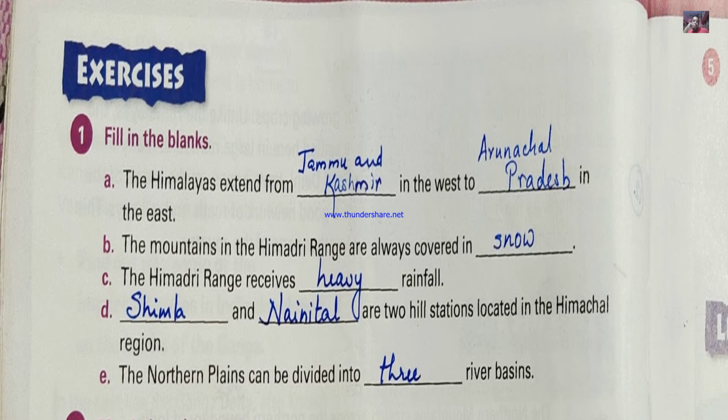Next one is dash and dash. There are many hill stations which are mentioned in the textbook, but I think these are very easy to remember and also to write. The spellings are also not so difficult. Shimla and Nainital. Again, there are two blanks out there. Any one blank can be given, the other blank can be your choice. You need to write, but it is in the form of MCQ, so better be careful.